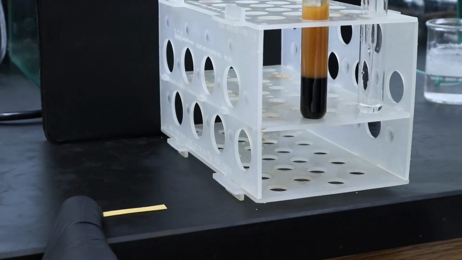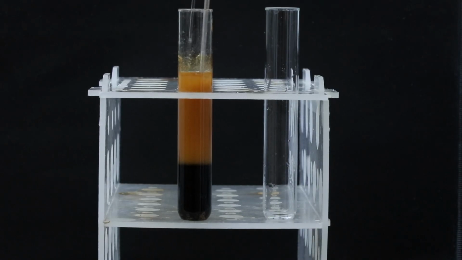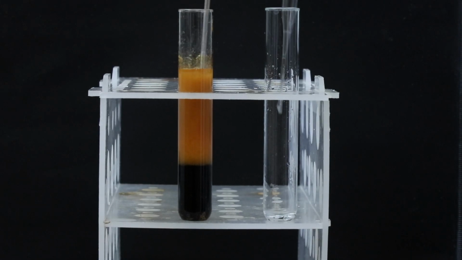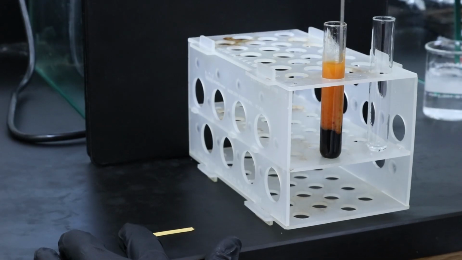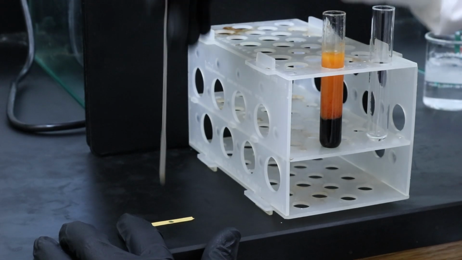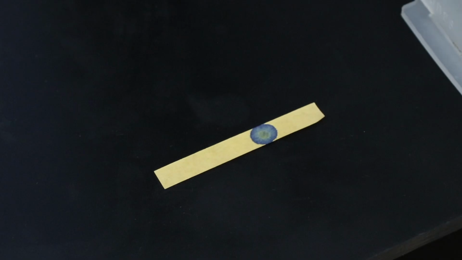After a little bit, I'll test the pH to see if it's been neutralized yet, which it doesn't look like it's quite there, so I'm going to go ahead and add some more base and keep stirring. I'll test the pH once again, and this time it looks like it's basic, which is okay because ketones are pretty stable in basic conditions, so we're good to move on now.